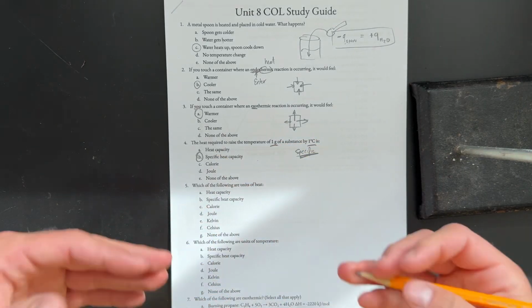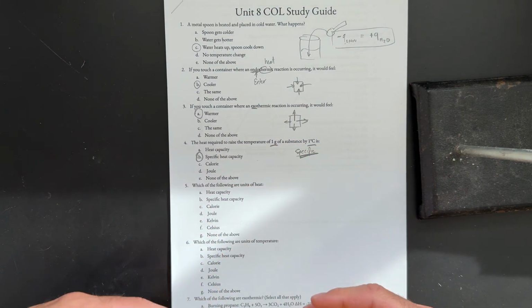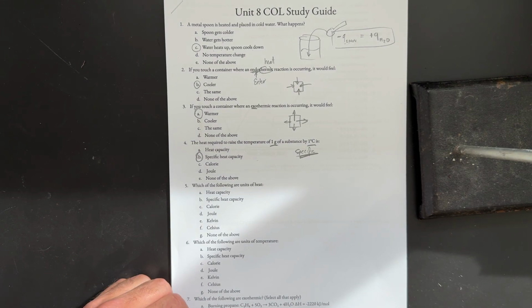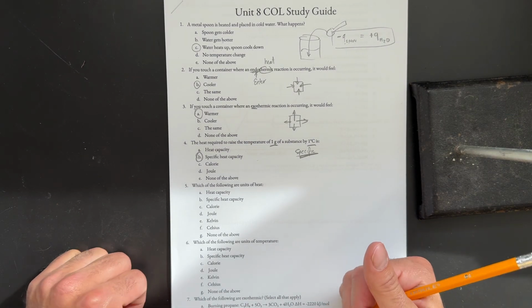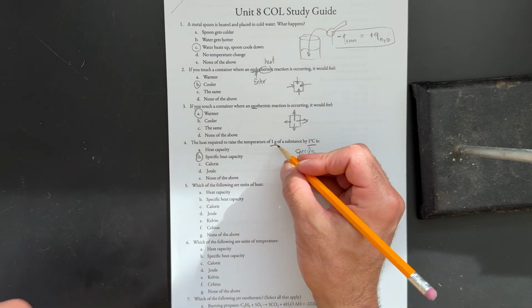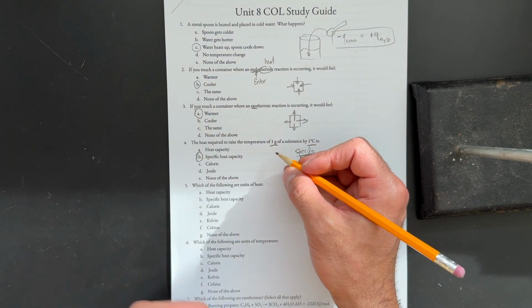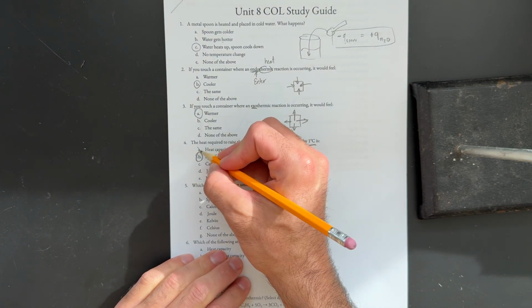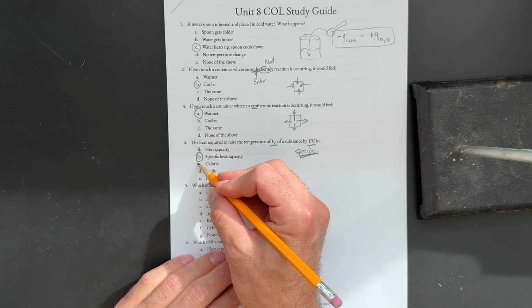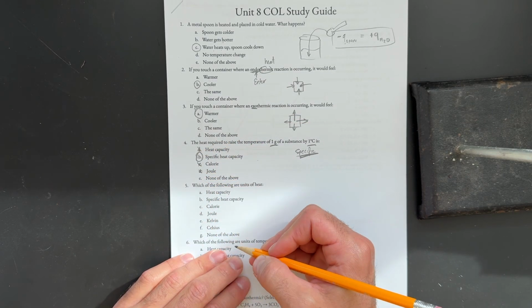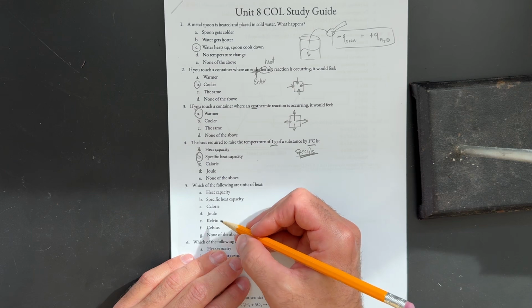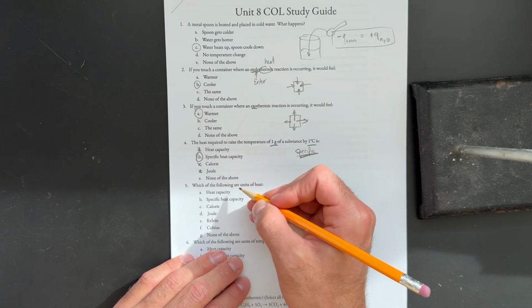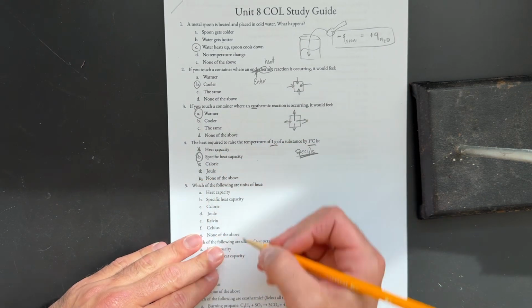The heat capacity is, generally speaking, how resistant is a substance to changes in its temperature? How much heat do we need to raise its temperature? But specific heat capacity gives us how much heat we need specifically for 1 gram for 1 degree Celsius. The calorie and the joule are units of energy, so don't confuse those. It's also not none of the above.